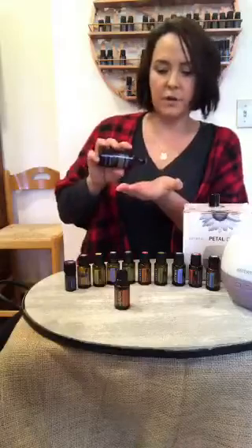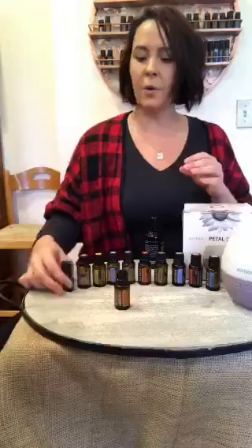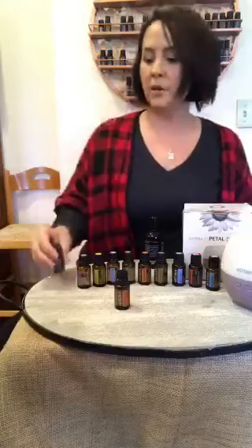I really love my fractionated coconut oil. So I like to just put a few drops of my carrier oil on my hand, and then I'll put a few drops of my Deep Blue, and I'll just rub it directly into my sore neck. And so Deep Blue is one of those ones that you want to have around always. Now, this is our most popular oil.